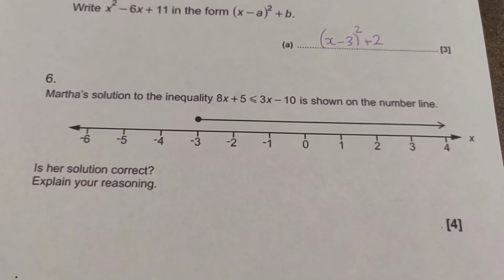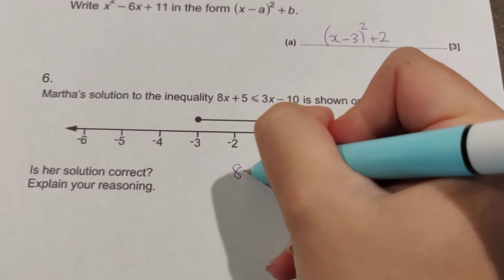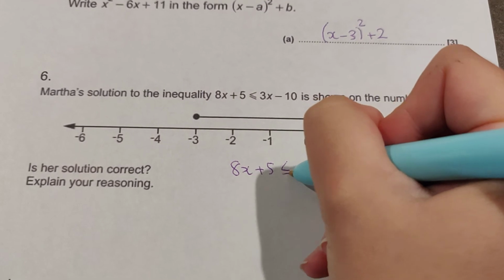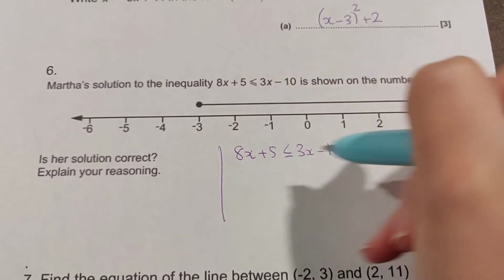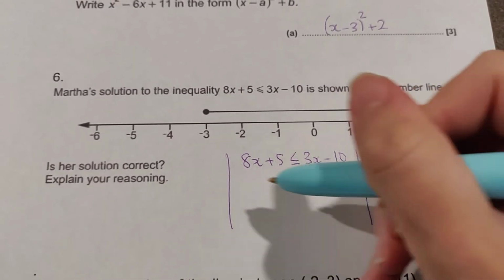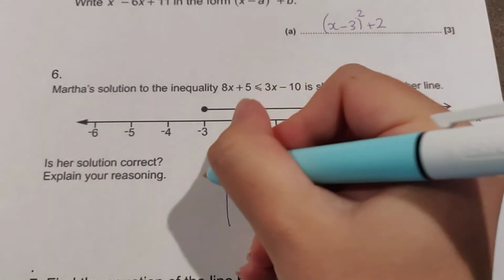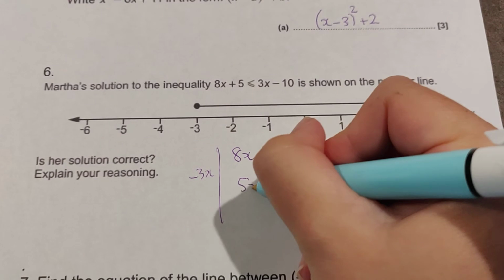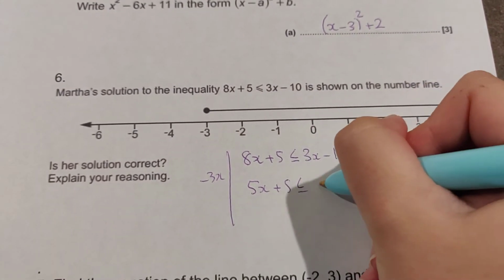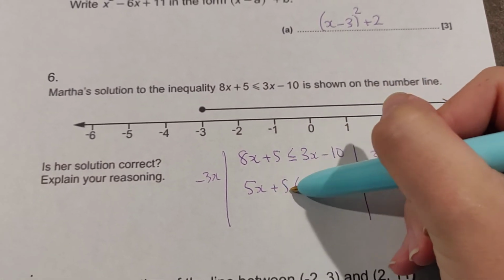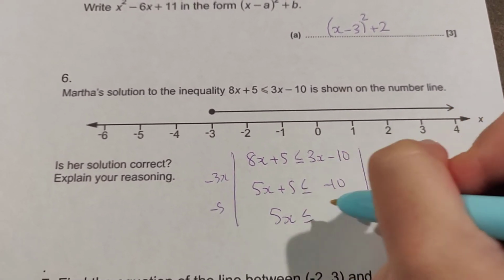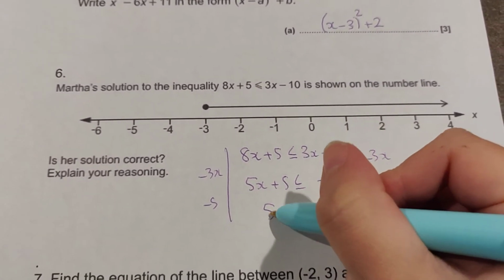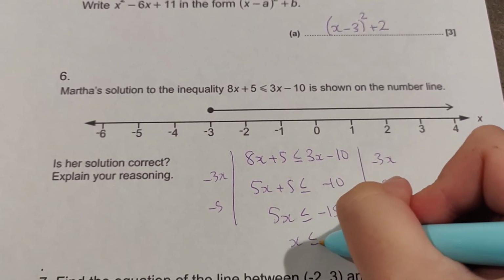Question 6. You basically just need to solve this inequality. For some reason, this tends to throw off a lot of students, the fact you've got a number line there, but it's just solving that inequality. There's no x squared, so you put your lines down. Minus 3x, so you get 5x plus 5, and that's minus 10. I want to get rid of the plus 5, so minus 5. So 5x is less than minus 15, and then divide by 5, x is less than or equal to minus 3.